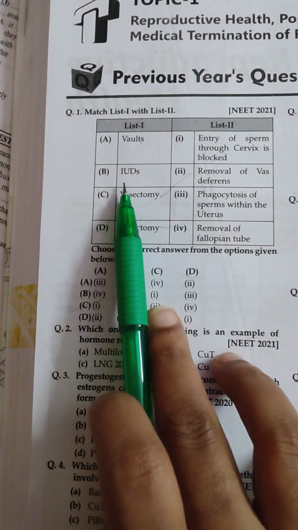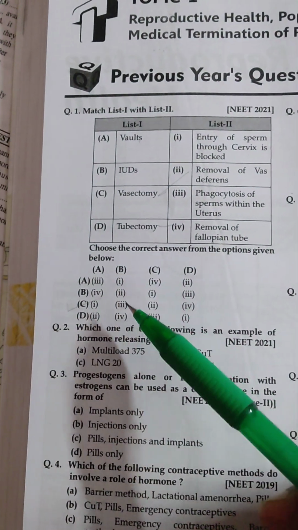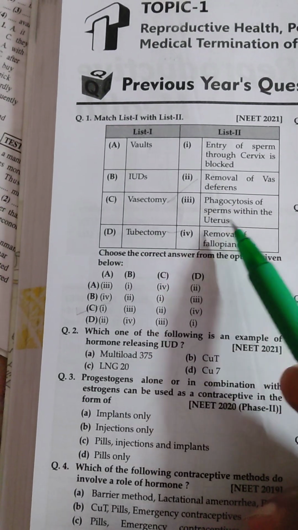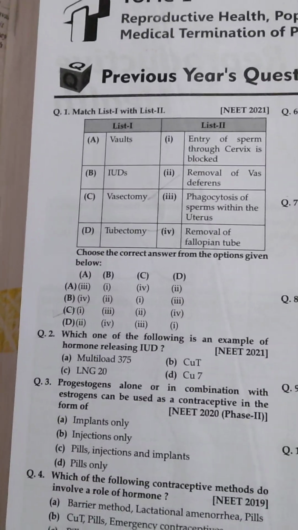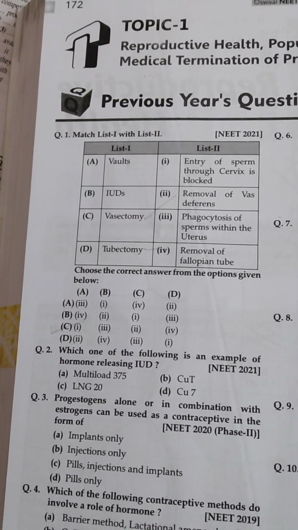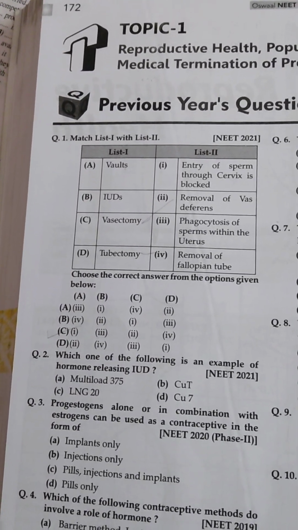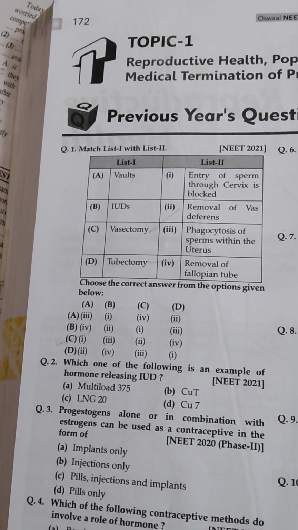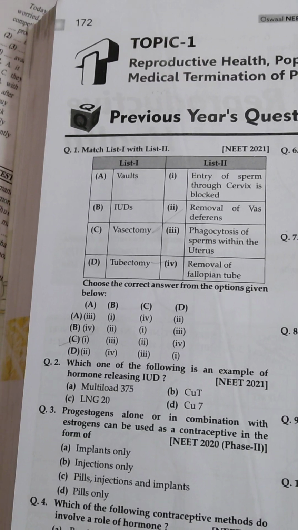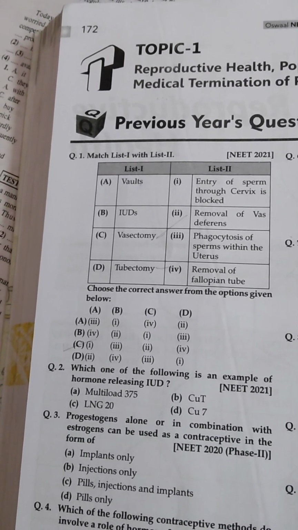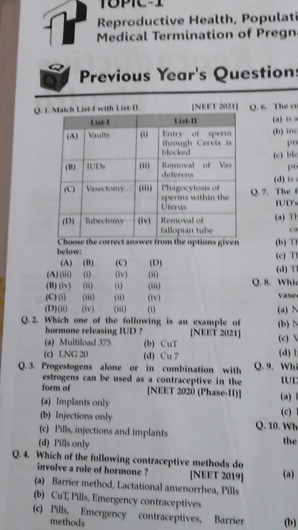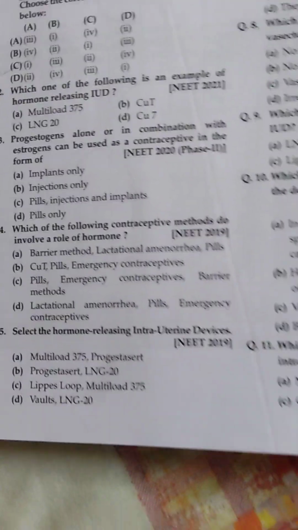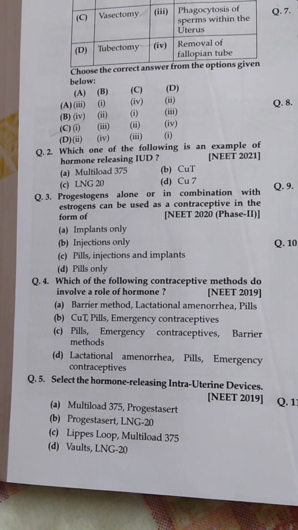Next, we are coming on to IUDs. So here B is 3. This is perfectly correct, that is phagocytosis of sperms within the uterus. Now IUDs, what are these? These are intrauterine devices which really eat up or just perish the sperms in the uterus. They act as a spermicide also. Okay, so this option is correct.